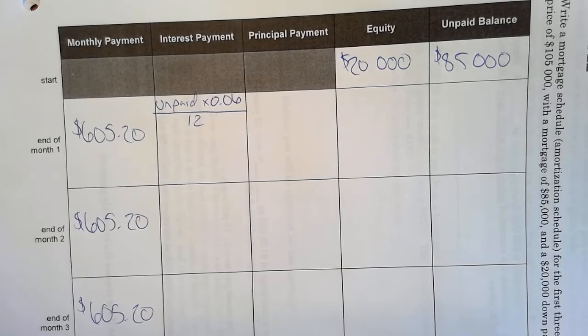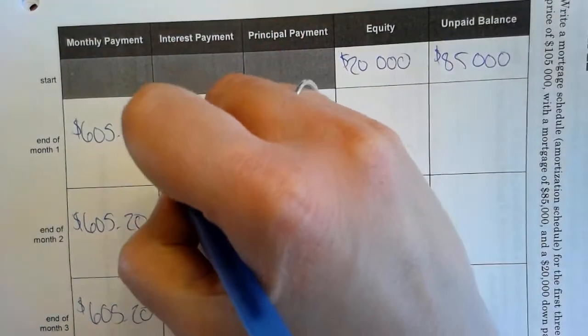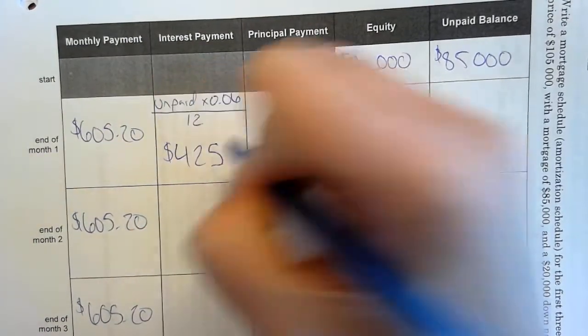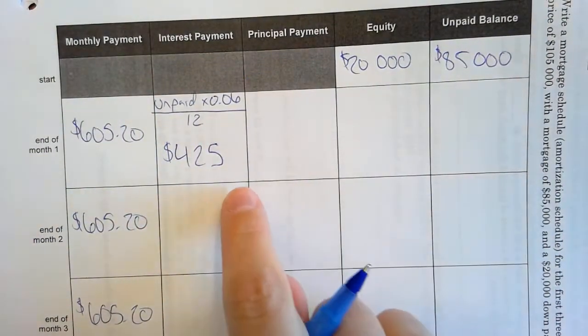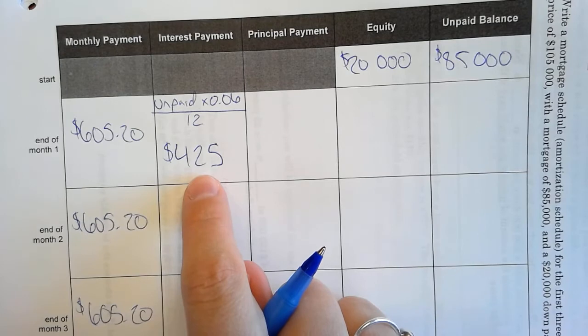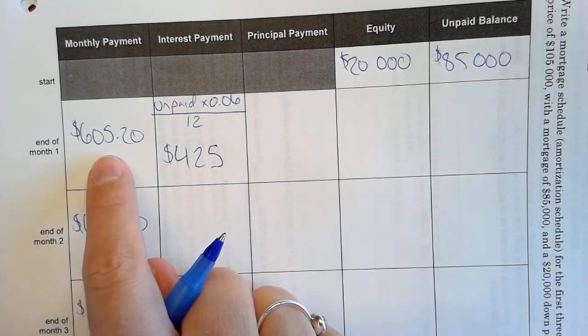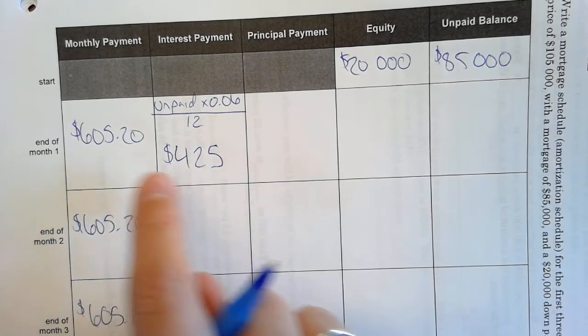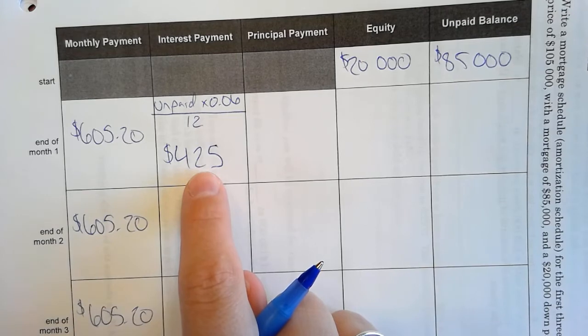I'm going to multiply it by 0.06 and then divide by 12. I got $425. Hopefully you got the same thing. Now that's nuts, because $425 out of my $600 goes towards interest. That's like pure profit for the bank.